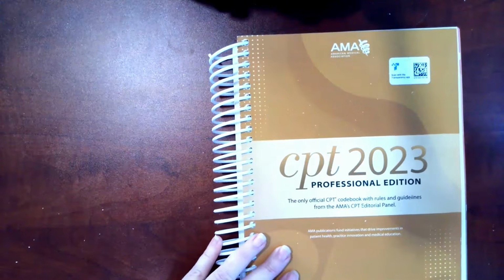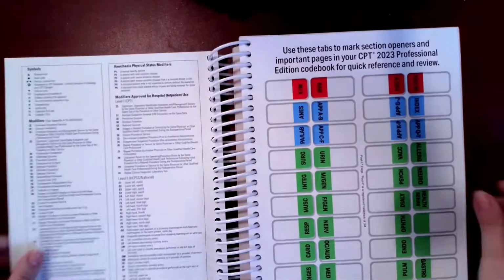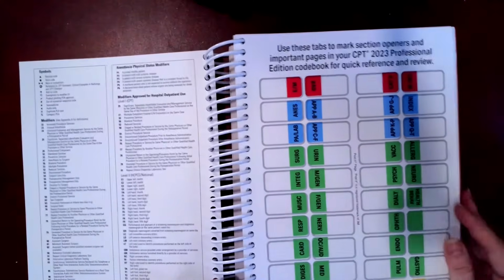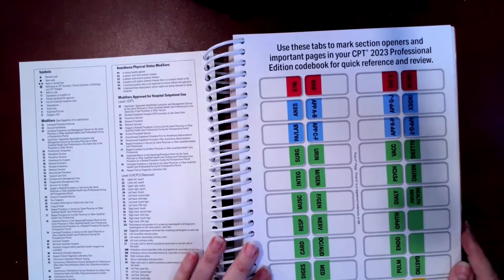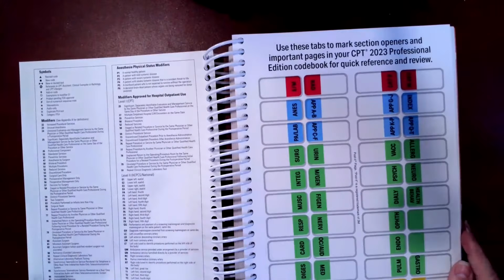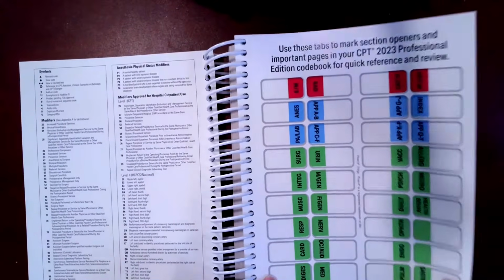Now, to tab our CPT 2023 book, AMA provided us with these really amazing tabs, and they're pretty good. So I use these tabs. I'm very comfortable with these tabs. I have some other tabs that we're going to use in addition to these tabs to do our index, but for right now, let's take a look at our tabs here. Now, I just go ahead and rip this out of the book.